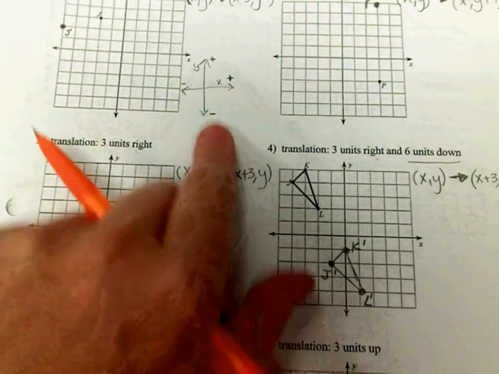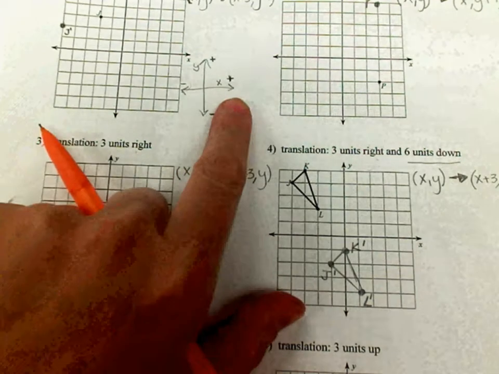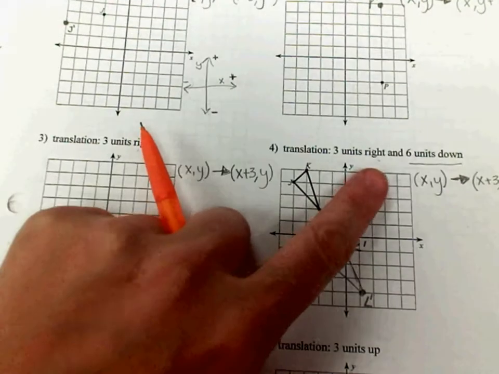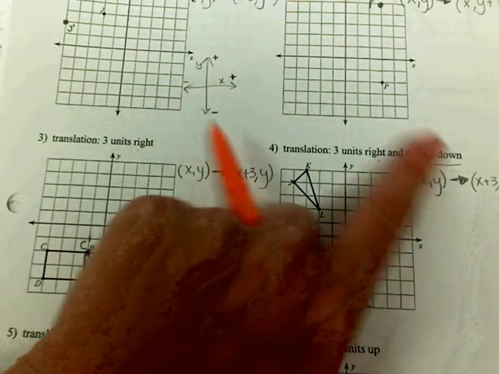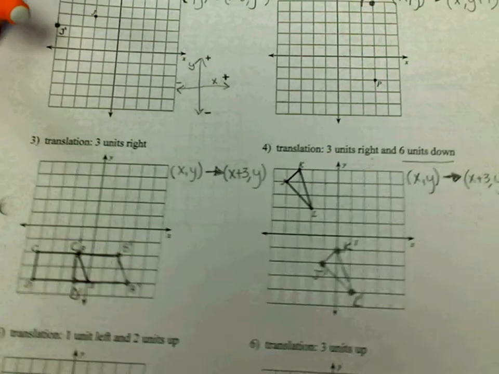Now the reason why this is y and not x is because the y-axis is the only one that goes up or down. And the x-axis is the only one that goes left or right. So when something says left or right, that's always going to be x. And when it says up or down, that's always going to be y. That's very important to remember.